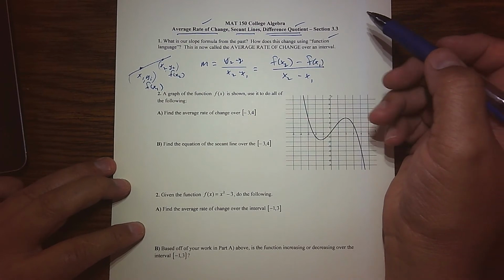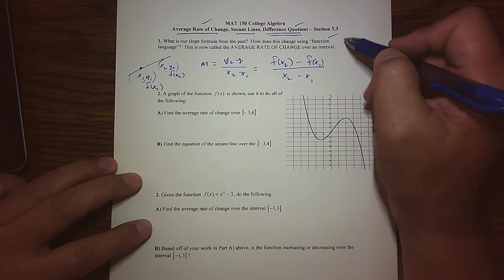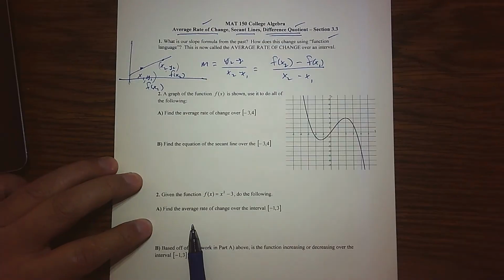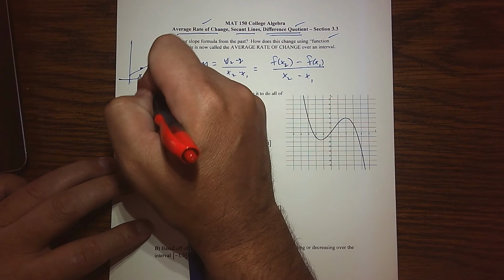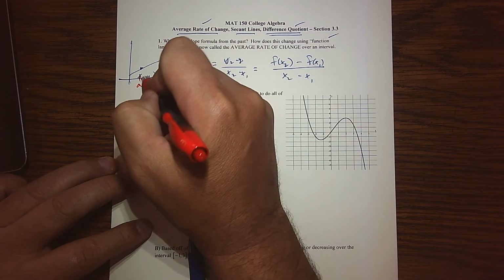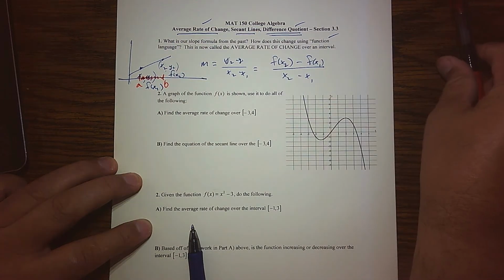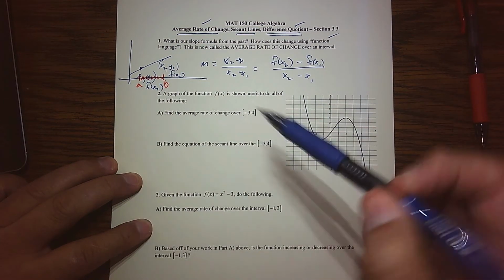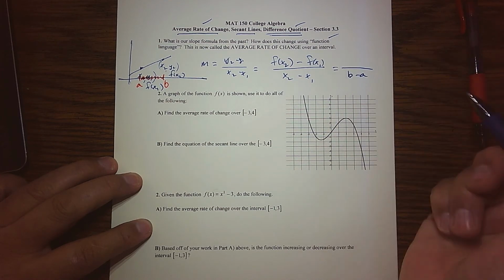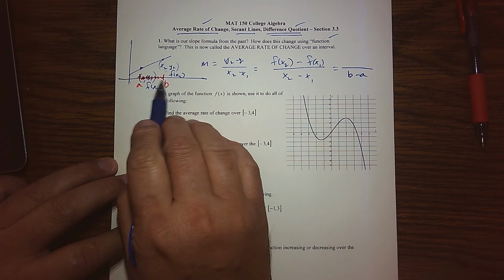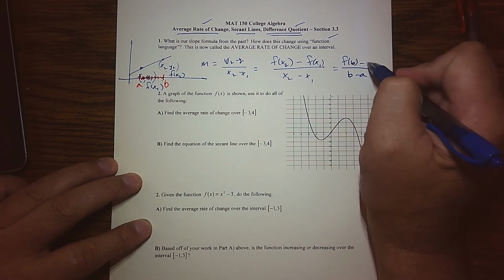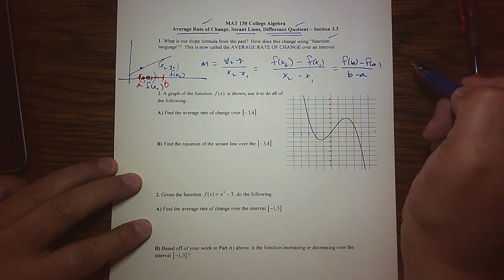The only thing that will change is if we have an interval. Let me start putting a picture here. If this is the value of A and this is the value of B, so if I consider an interval, the only thing that changes is the bottom becomes B minus A. That's the length along the x-axis. The top is the function value at B minus the function value at A.